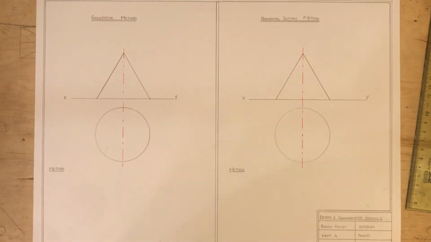In this video I'm going to run through how we find and locate a point on a cone in elevation and plan. I'm going to use two separate methods: the generator method and the horizontal section method. I'm going to start with the generator method.